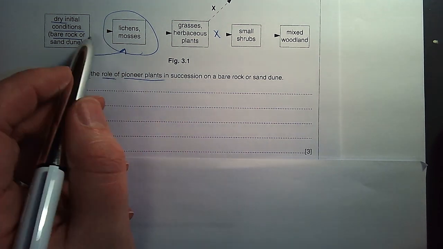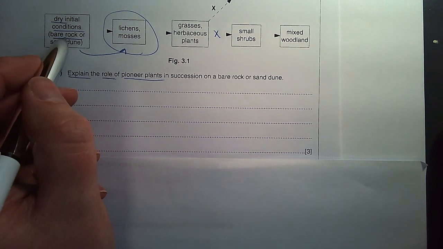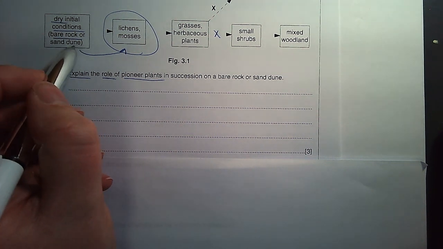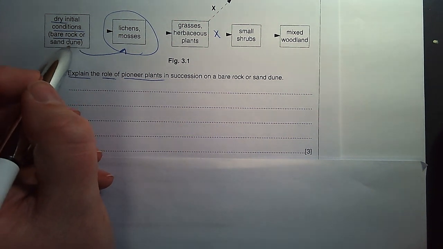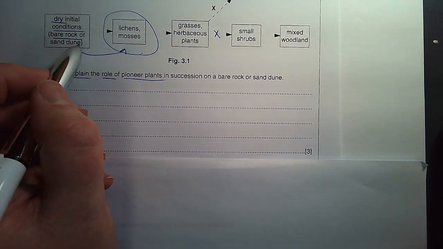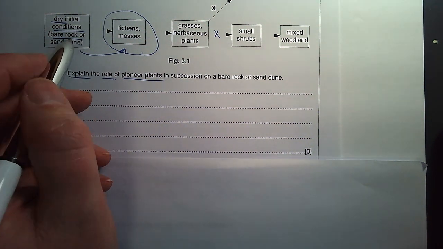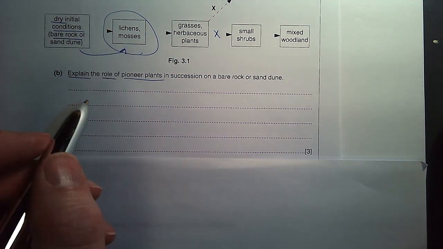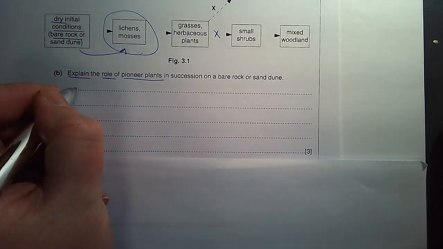Well, the first thing they do is they stabilise the environment. If you think of it as a sand dune, it's going to be very difficult for the plants to grow because the sand grains are going to be constantly moving and therefore very difficult for the plants to stabilise. So the lichens and mosses, the pioneer species, will stabilise the environment.